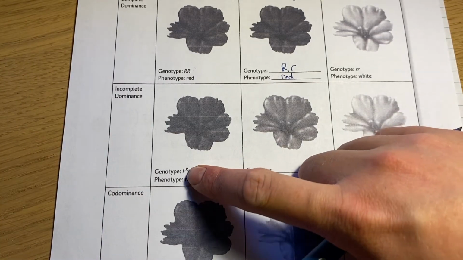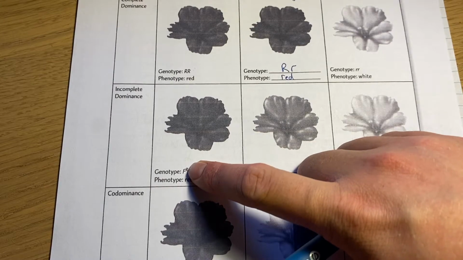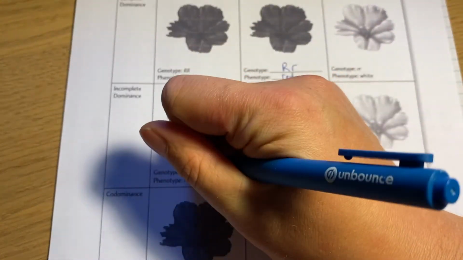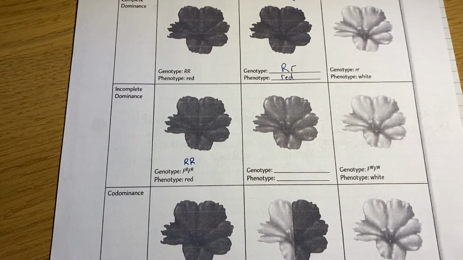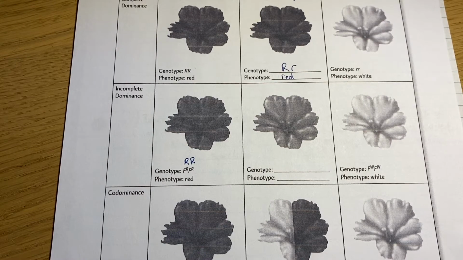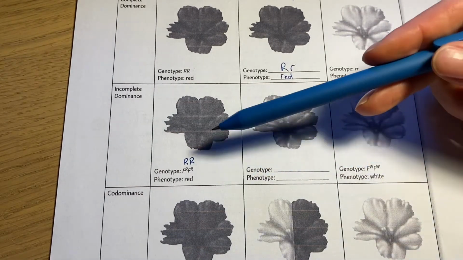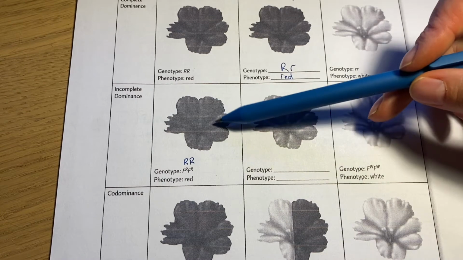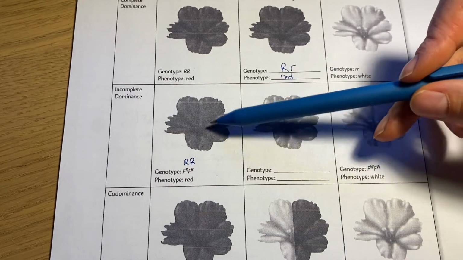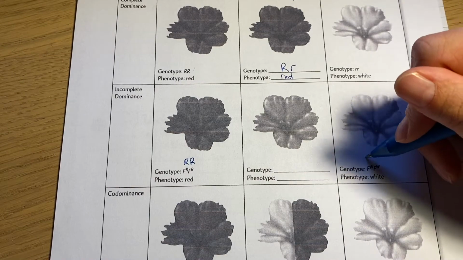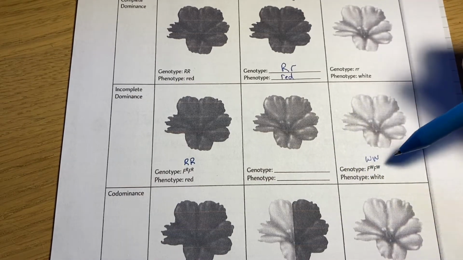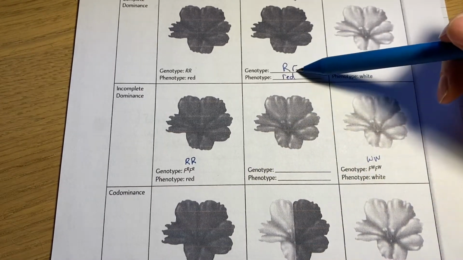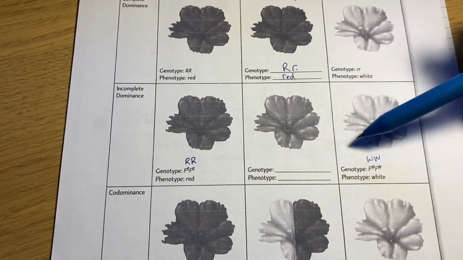Sometimes this is written as a big capital letter with almost an exponent. You can also just write big R for this one, as long as you know what kind of dominance it is. So in incomplete dominance, you don't have a dominant allele, you have just two different alleles. So in this case, we have red, we have white. You could write WW if you want, totally up to you. But if you do this, you should have all capital letters because one isn't dominant over the other. This lowercase letter is to represent that it's recessive, but there is no recessive allele here.